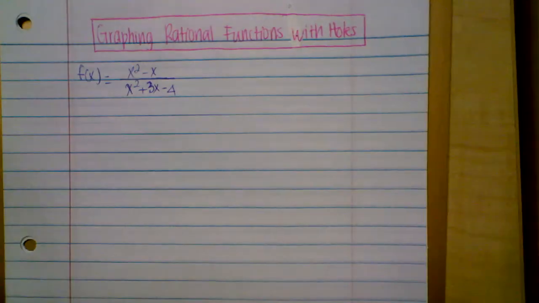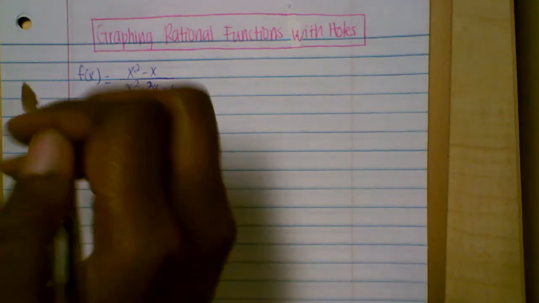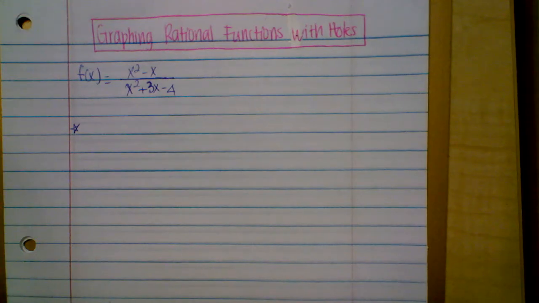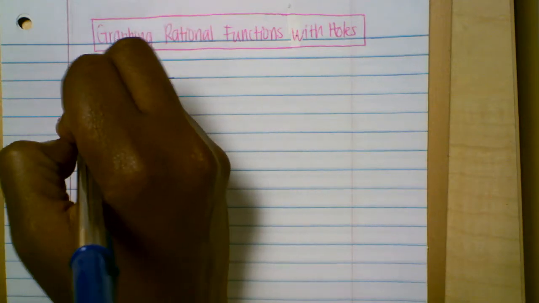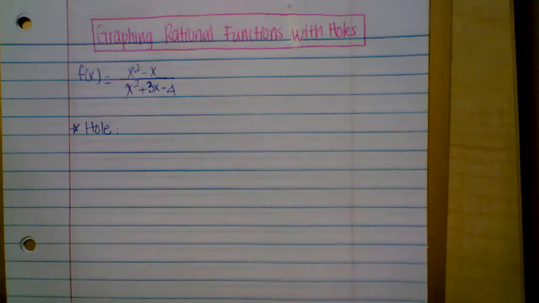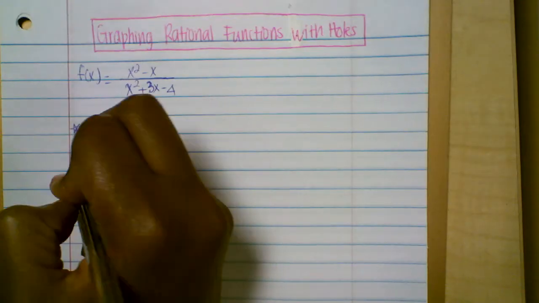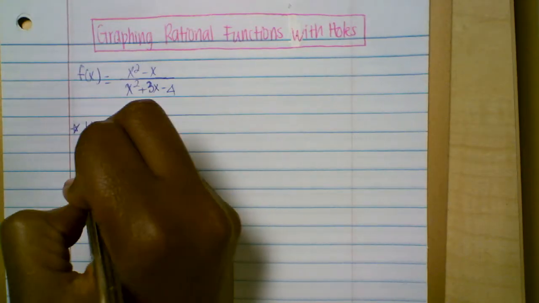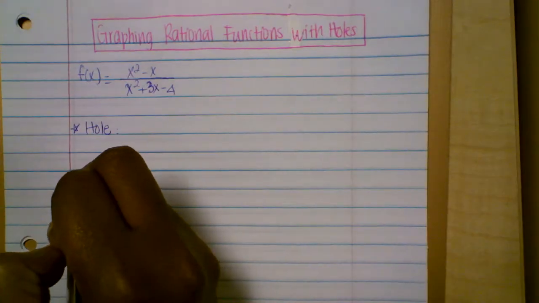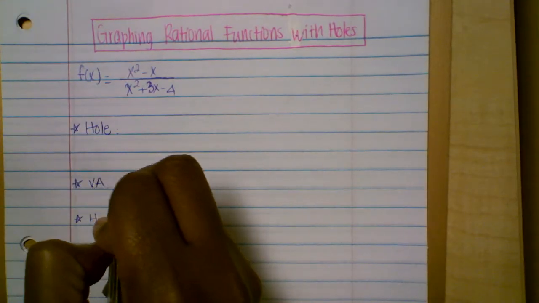Okay, so now let's continue. How would you graph this? So first, there are key features we must identify. And the first key feature you're going to identify is going to be the hole. Now, how do we identify the hole? After the hole, you're going to identify the vertical asymptote, I call it VA, and then the horizontal asymptote, which I call HA.